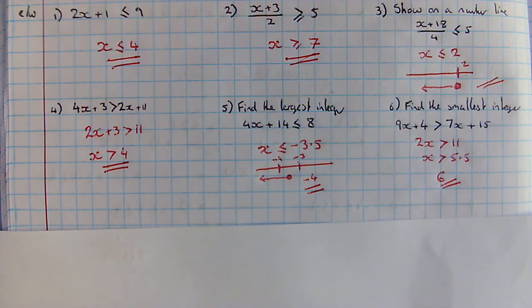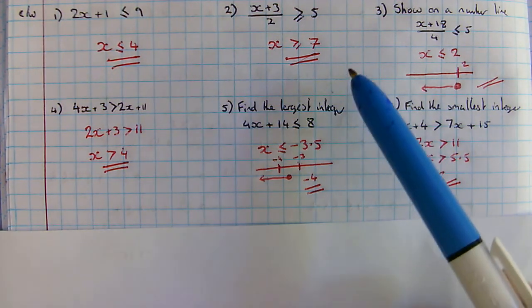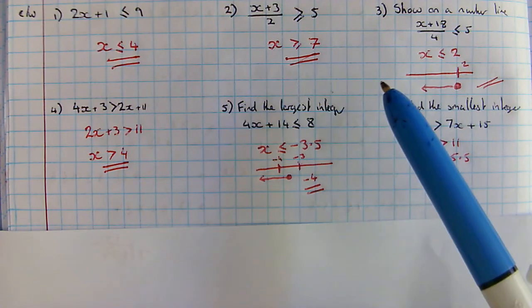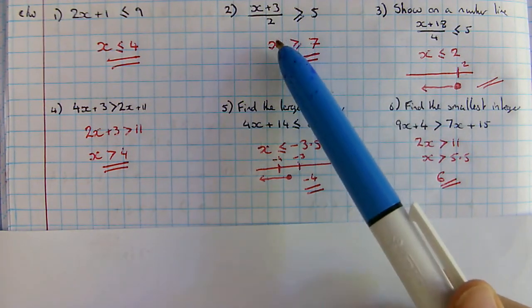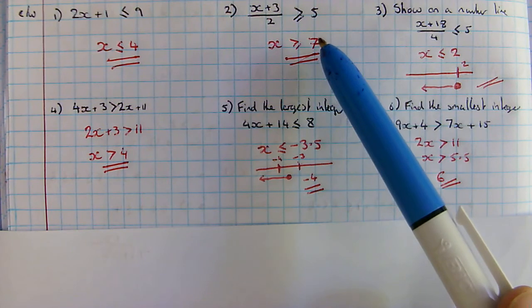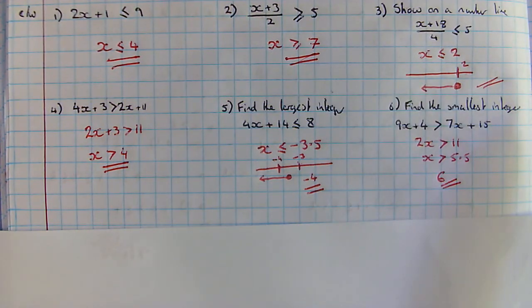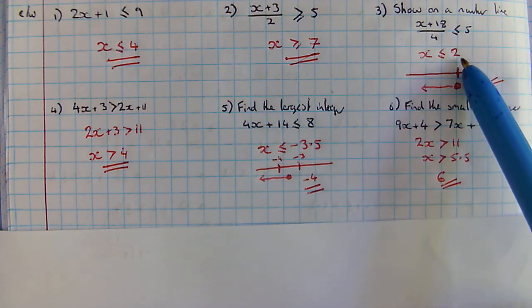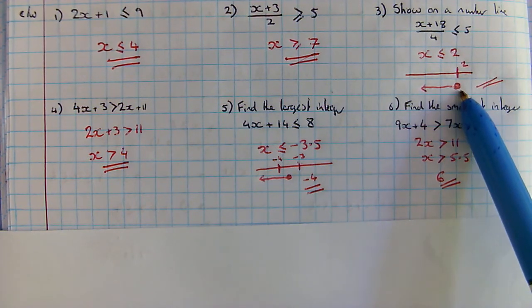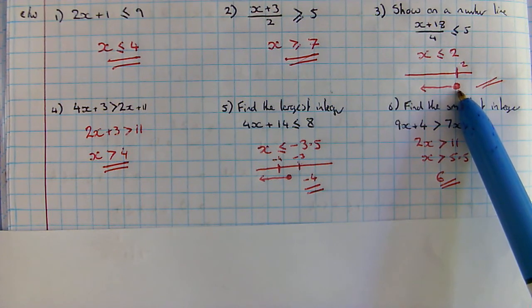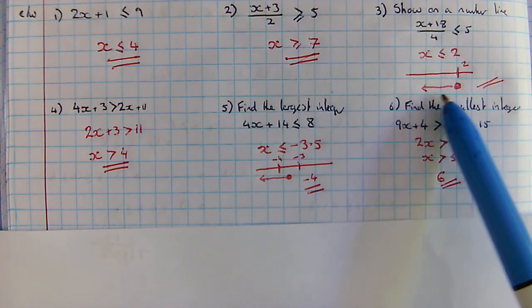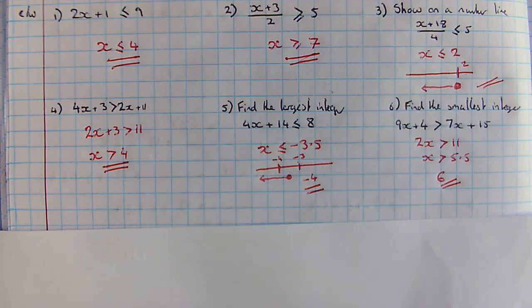Okay, so just going to run through the solutions now. x is less than or equal to 4 for the first one, and x is greater than or equal to 7 for the second, because you added 3 and divided by 2 to get 5, so times by 2 is 10, take away 3 gives you 7. Here we've got an answer of x is less than or equal to 2. Showing that on a number line, you need to make sure that it's filled in to show that it's not a strict inequality, it can be equal to 2, and it goes down to the left, so x is less than or equal to 2.